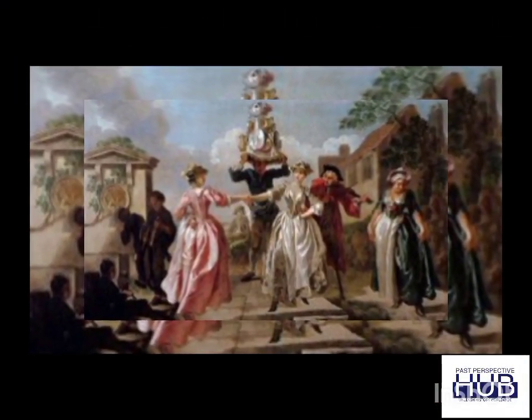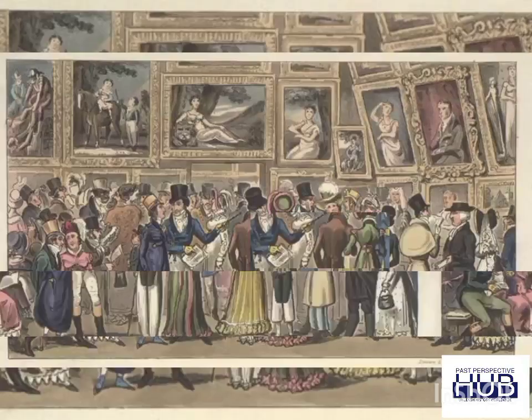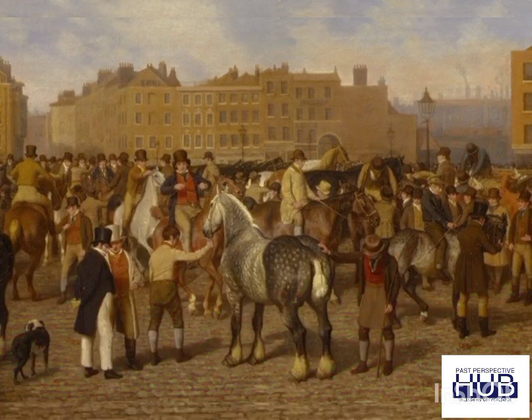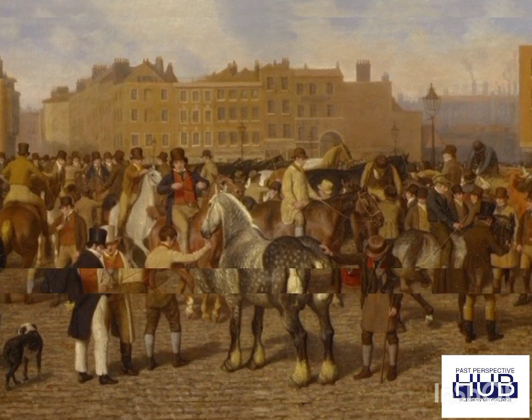A good constitution in a bad world is like a fair character amongst the rogues. George IV.